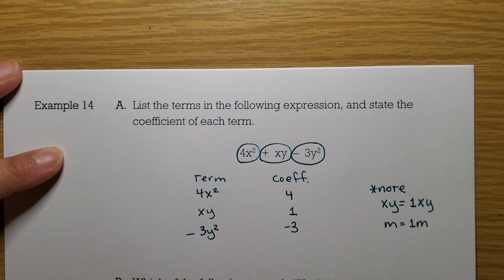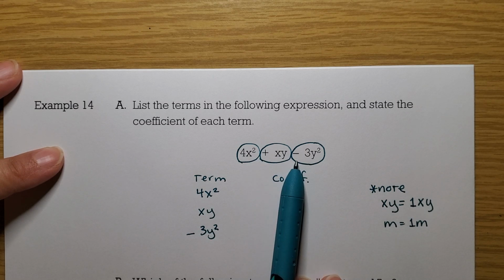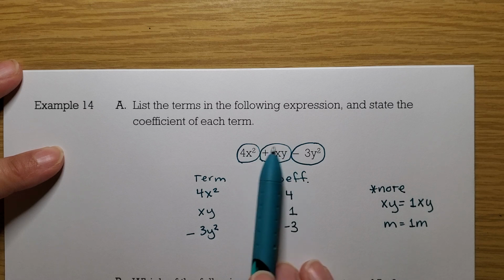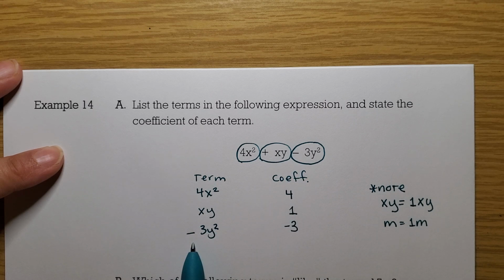So when I have an algebraic expression and I'm trying to identify the terms, I take any operation like the addition or the subtraction that are joining them, and I take the one that's in front of it, because that's going to tell me whether the term is positive or if the term is negative. And again, the coefficients are just the numbers that are in front of the variables.